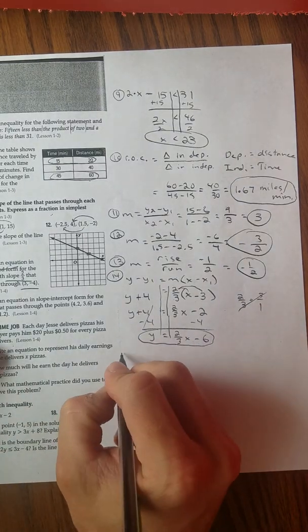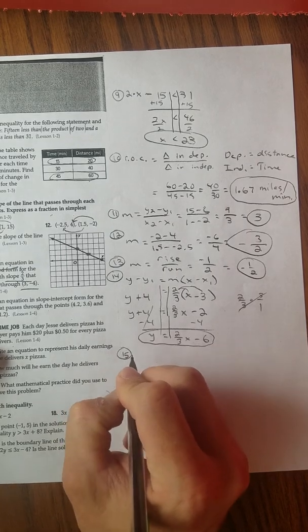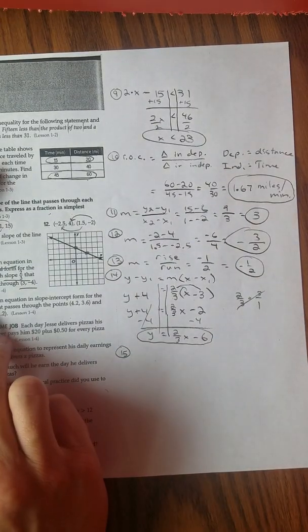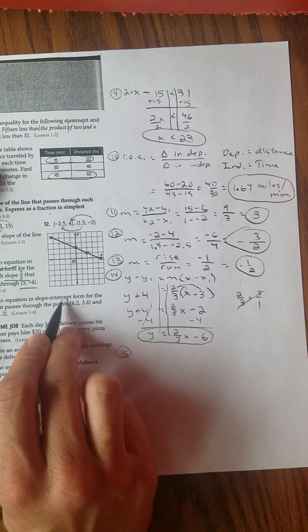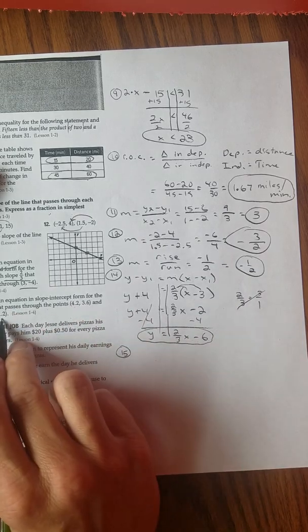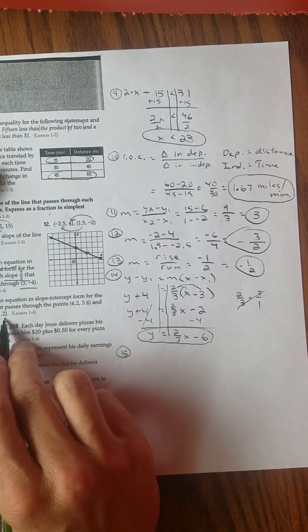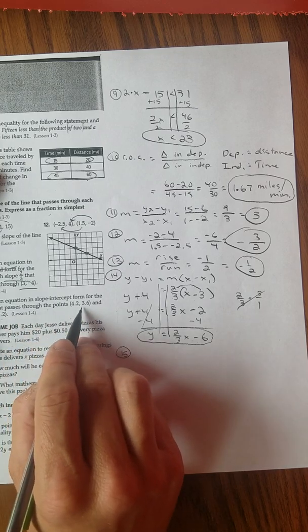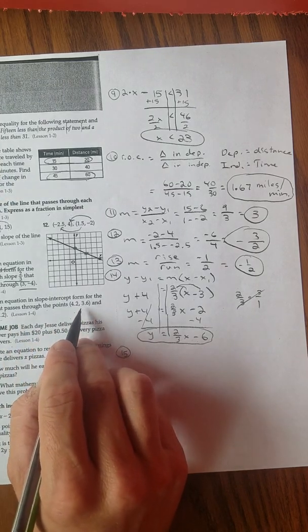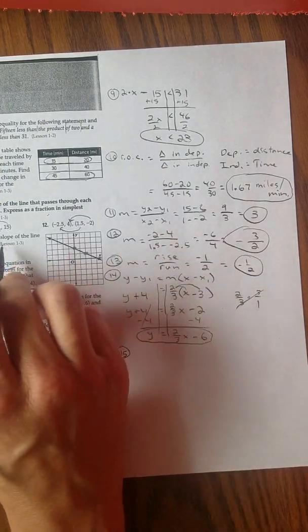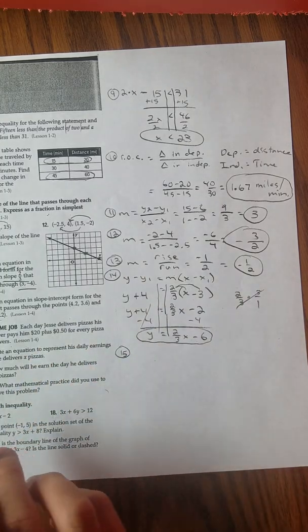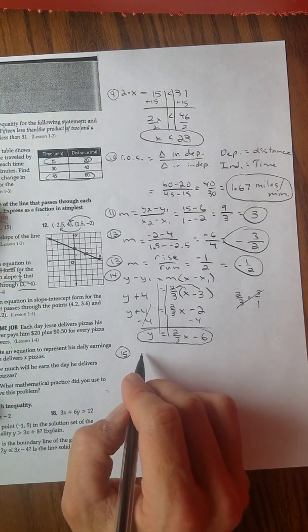Number 15 is going to be incredibly similar to number 14. Number 15 says write an equation in slope-intercept form, same as it did up there, but here they give you the pair of points, okay? So in order to do this one, we have to first calculate slope the same way we did on 11 and 12 up here. We do y2 minus y1 over x2 minus x1.